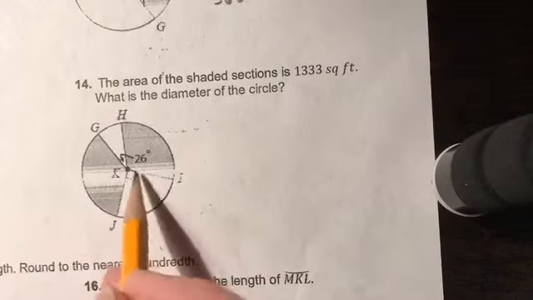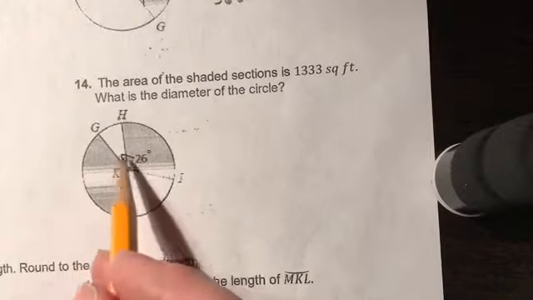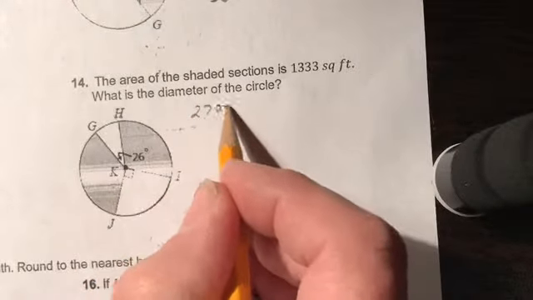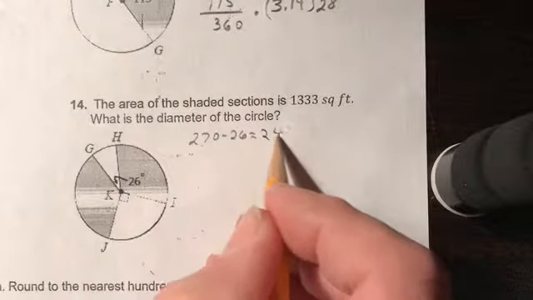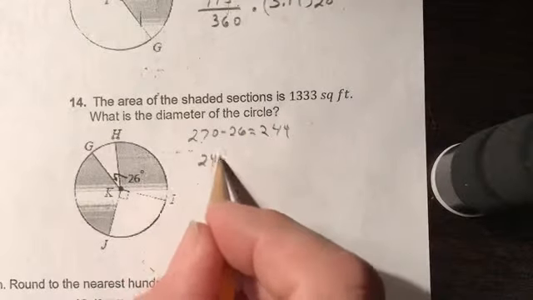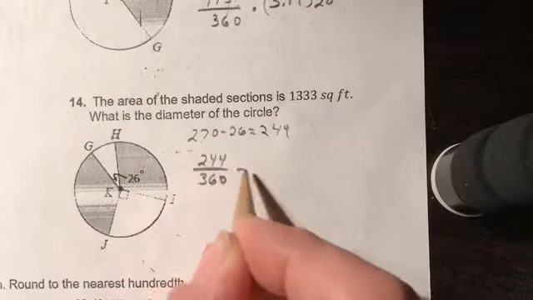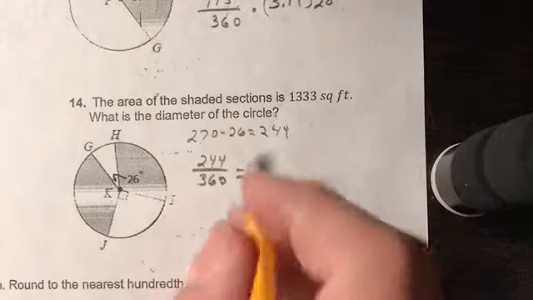It's 90 degrees, so that means this whole entire thing here is going to be 270. And the white part is 26, so 270 minus 26 is 244.